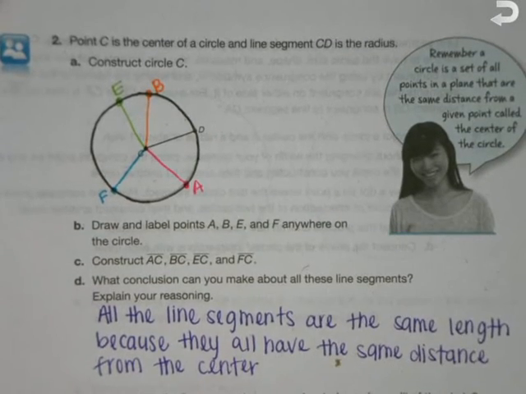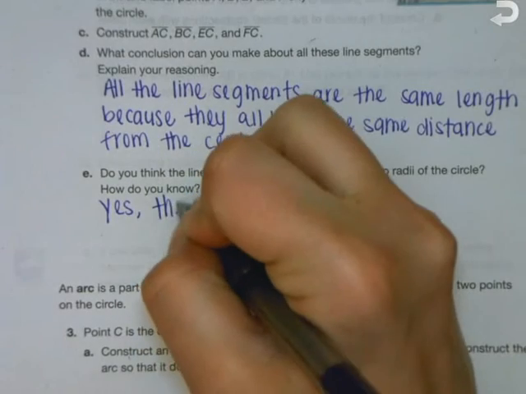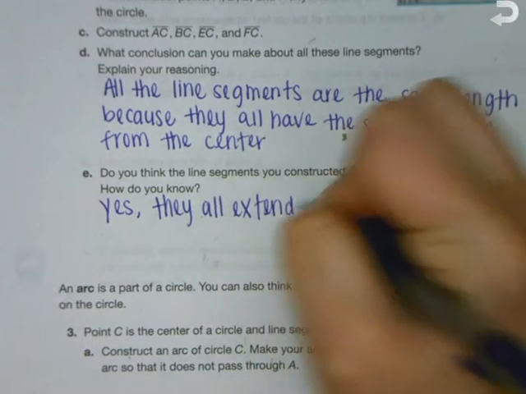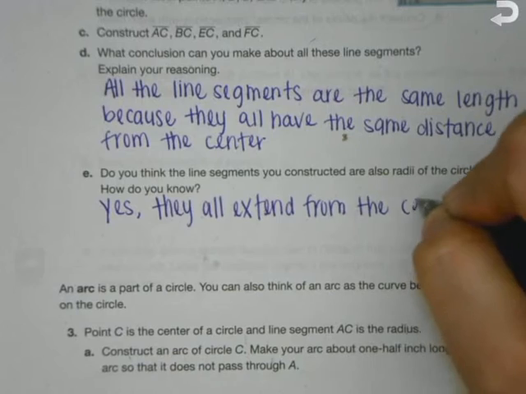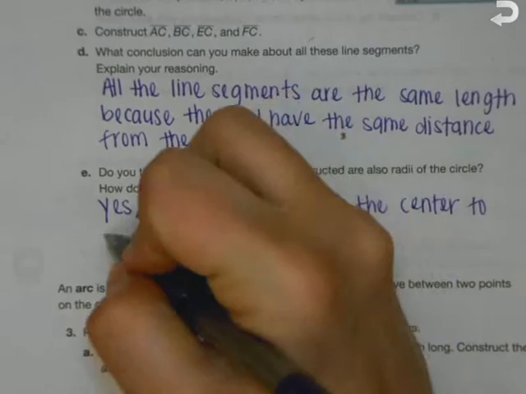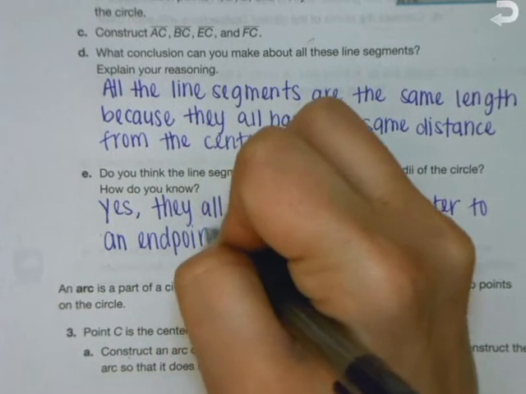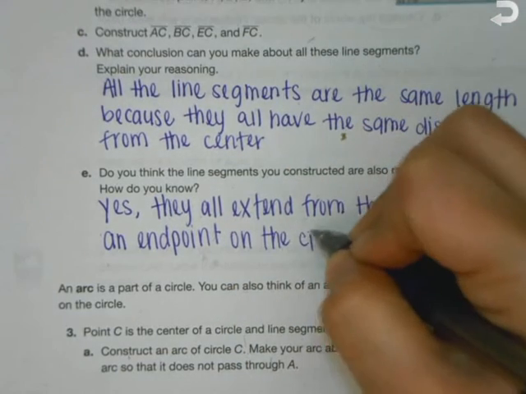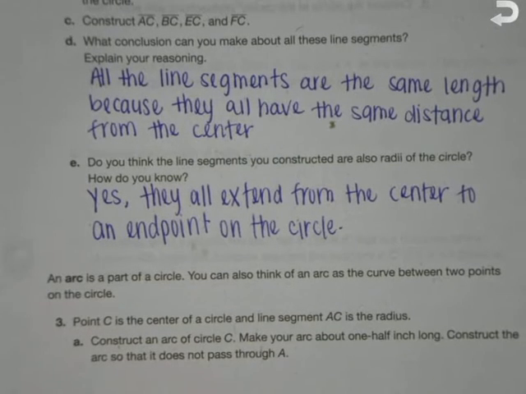Yes. So they all extend from the center, we call that an endpoint. So let's say to an endpoint on the circle. If what you wrote is not exactly like this, that's okay, as long as it's similar. If you missed something, add it into your explanation right now.